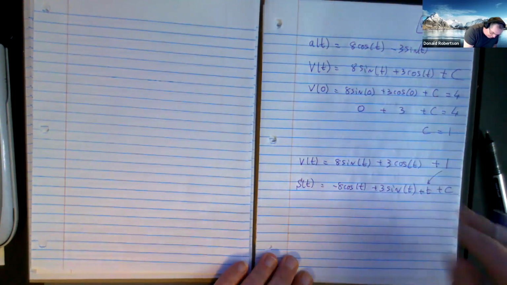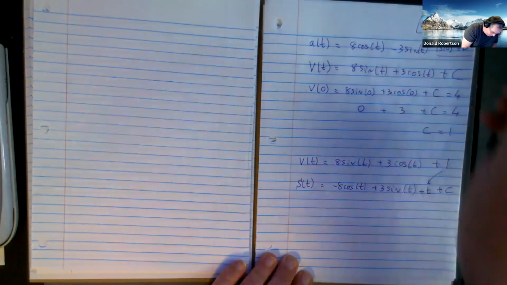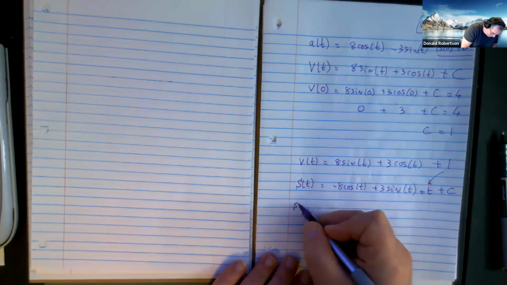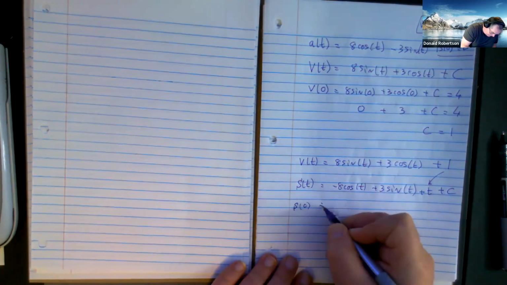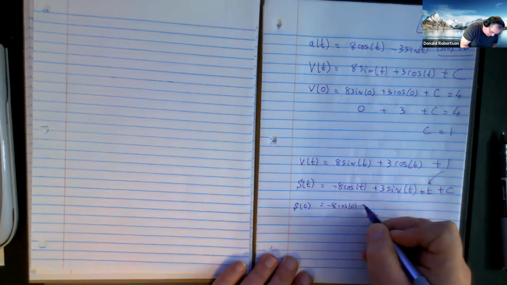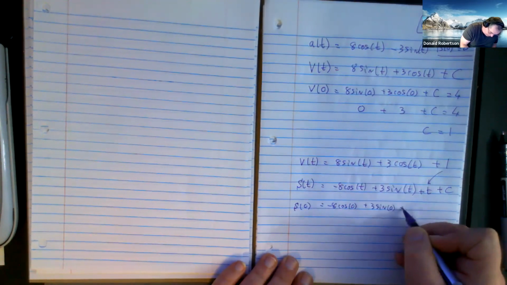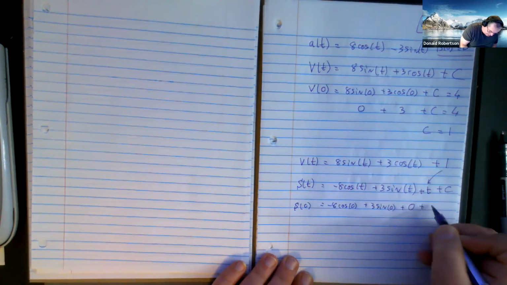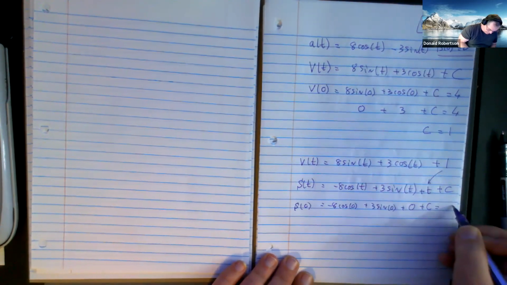And then we'll use the boundary condition that the position at 0 is 0. Okay. So the position at 0 is -8 cosine zero plus 3 sine of zero plus a 0 plus a c, and the whole thing is 0.